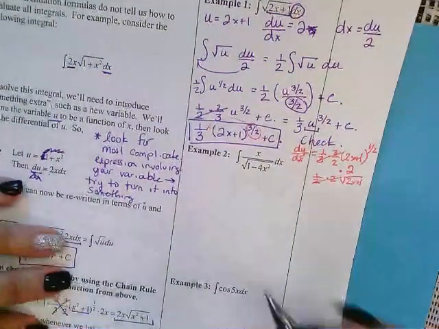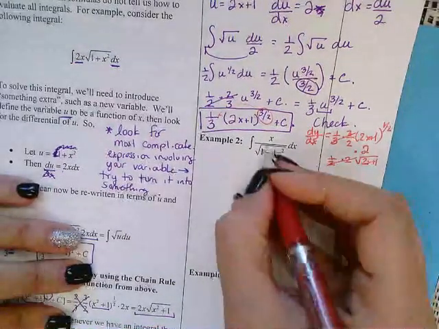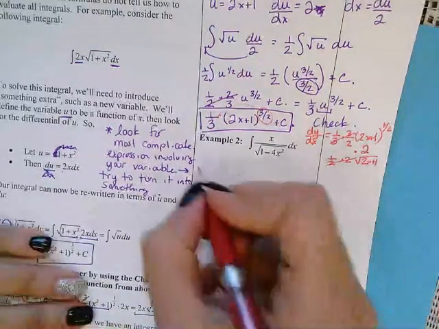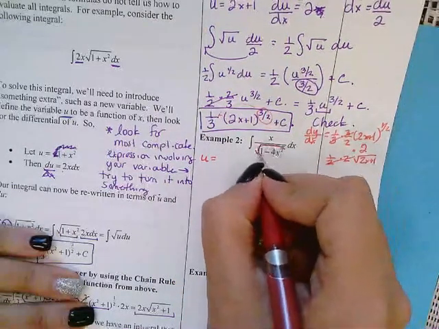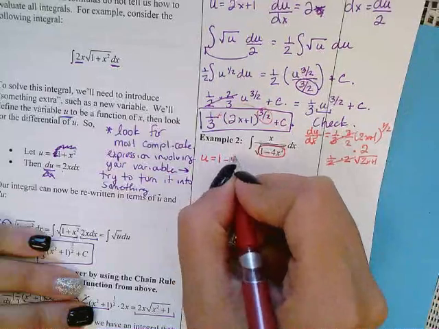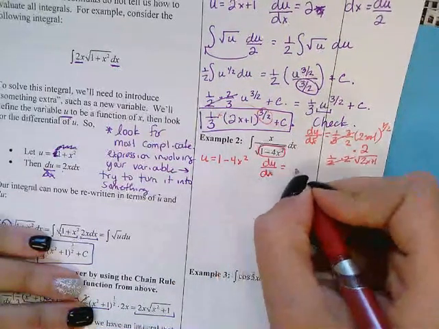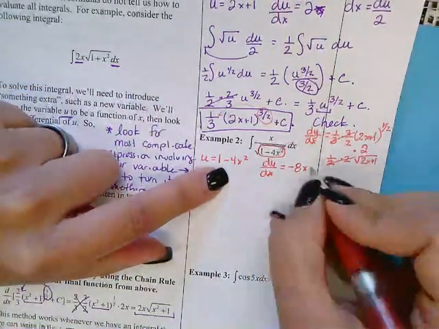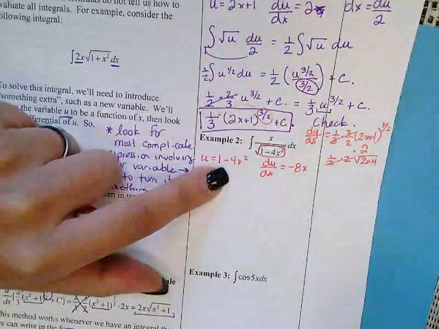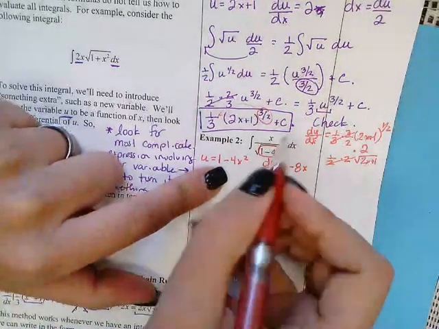Alright, now I'm going to have you guys do the checks on these just because I don't want this video to go on forever. Alright, next one. So first off, our u is going to be the most complicated part, so I'm going to let u equal this, 1 minus 4x squared. Now my du over dx is going to be negative 8x. Now here's where it gets a little bit hard. Here's where you have to use some magic.